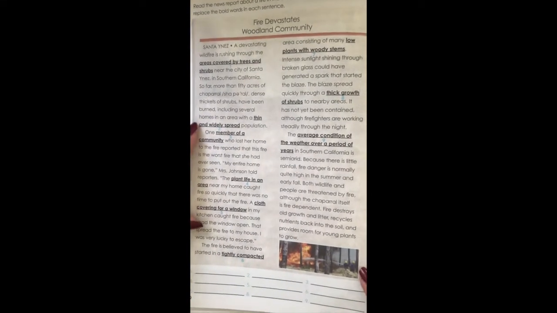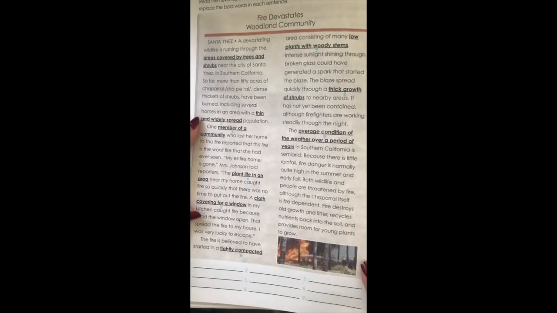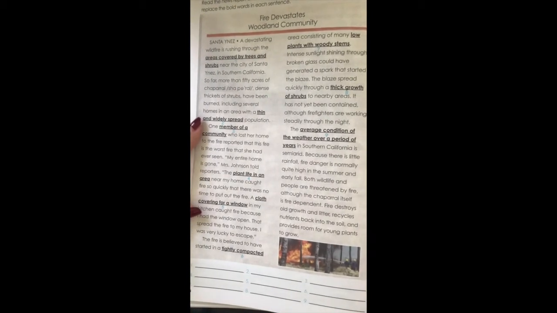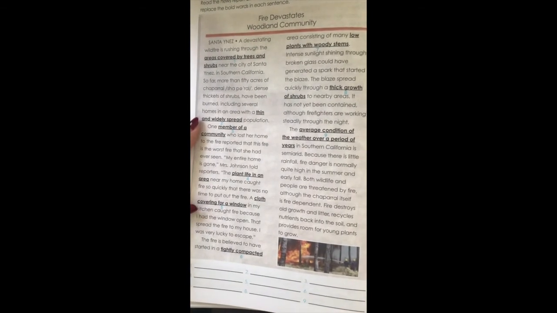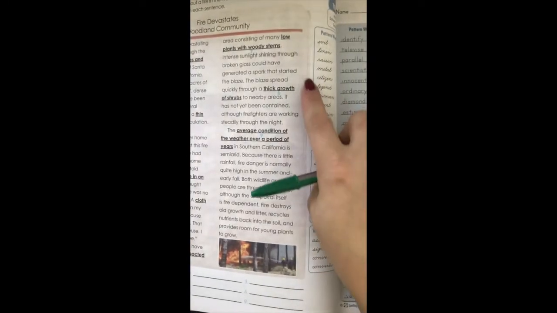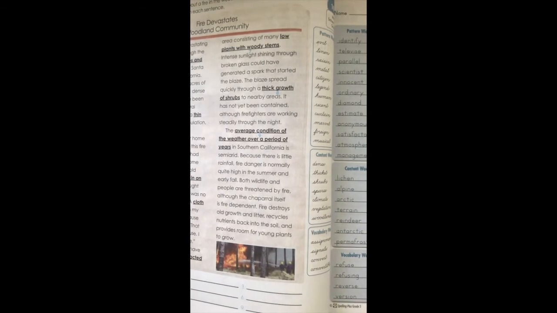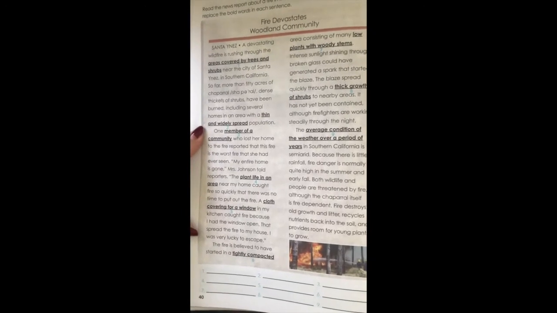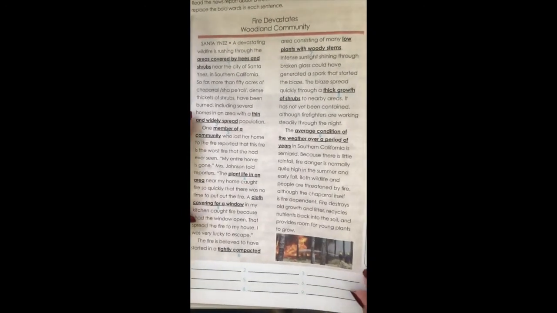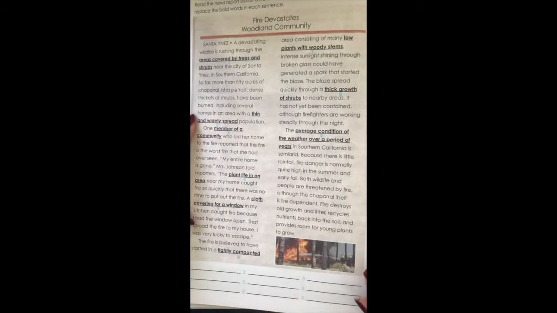Actually I can read it over with you, so if you need help reading along, as you listen and read yourself, you can decide which of these list words may fit. And just like yesterday, you may have to use your spelling dictionary, but I will help guide you a bit by reading the news report. So it says, fire devastates woodland community.